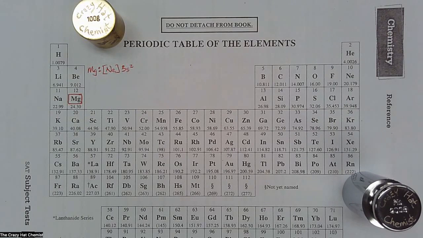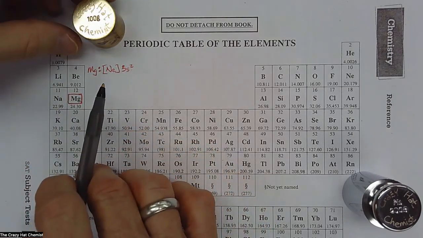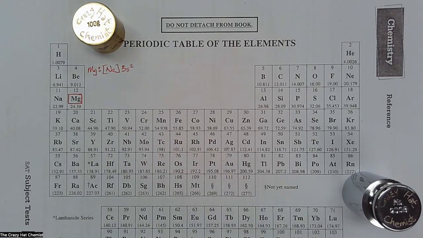All right, so the question is, why is there a large jump between the second and third ionization energies for magnesium? So let's take a look at the electron configuration and then understand what the concept is for ionization energy. So ionization energy is the removal of electrons from the gaseous state of either an atom or an ion.